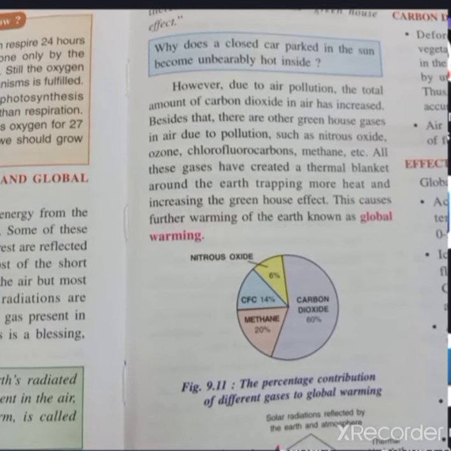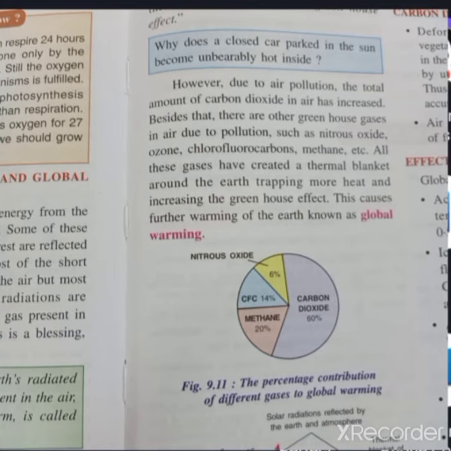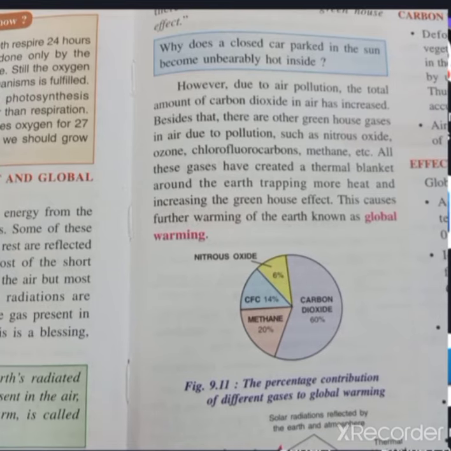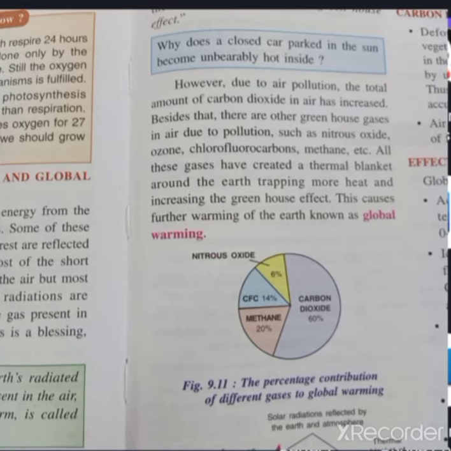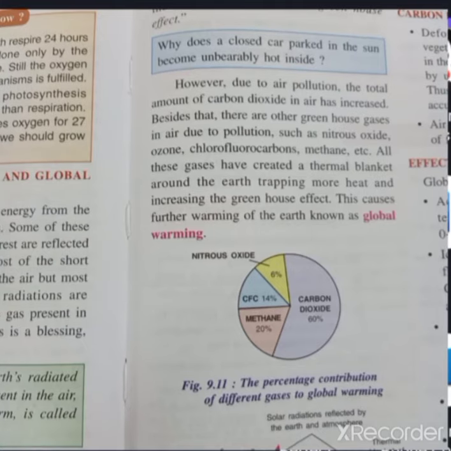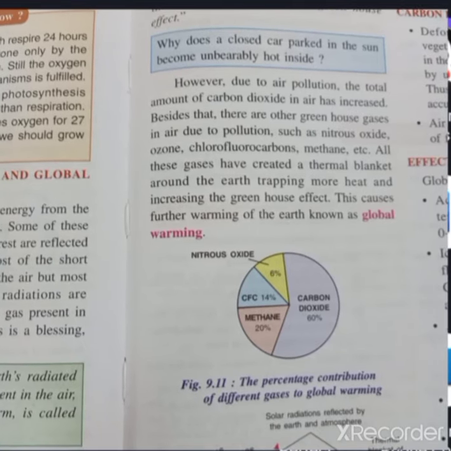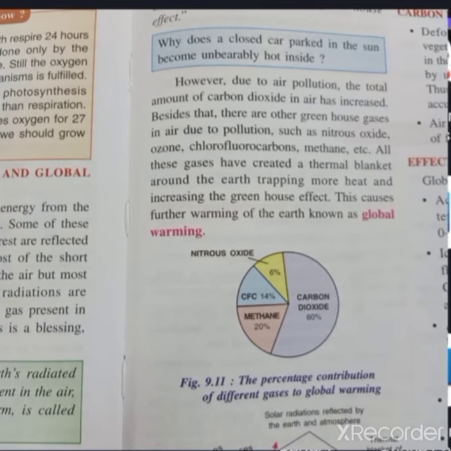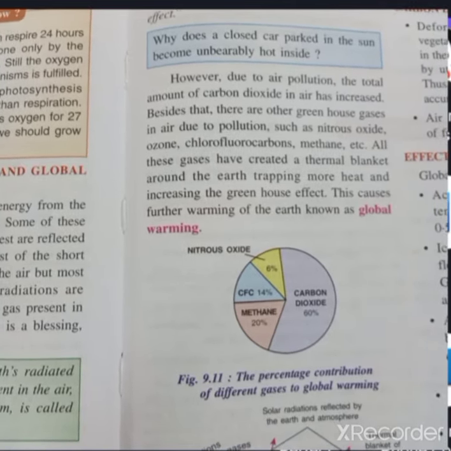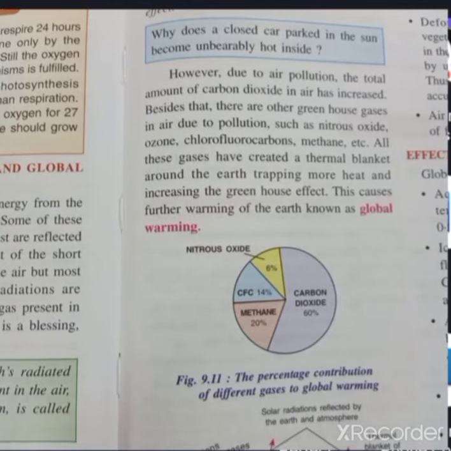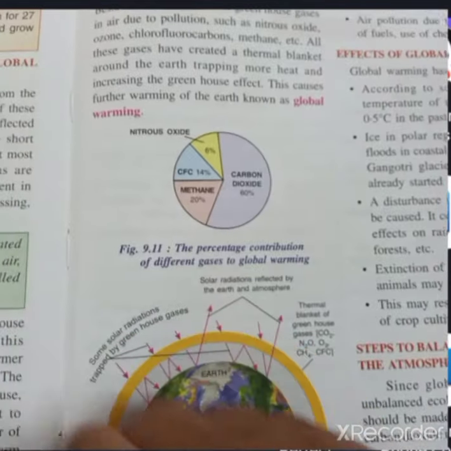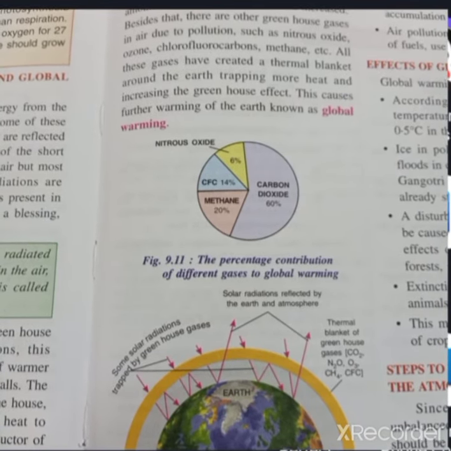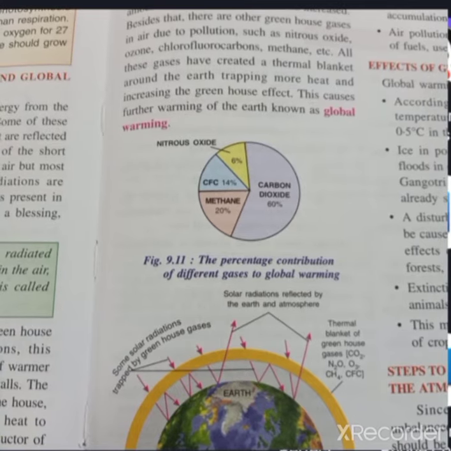But when we talk about global warming, other than carbon dioxide, there are various air pollutants with some of the greenhouse gases like nitrous oxide, ozone, chlorofluorocarbons (CFCs), methane (CH4), etc. These gases trap more heat and increase the greenhouse effect. Such an effect is known as global warming. Now, the percentage of contribution of each gas: carbon dioxide 60%, methane 20%, CFC 14%, and then nitrous oxide 6%.